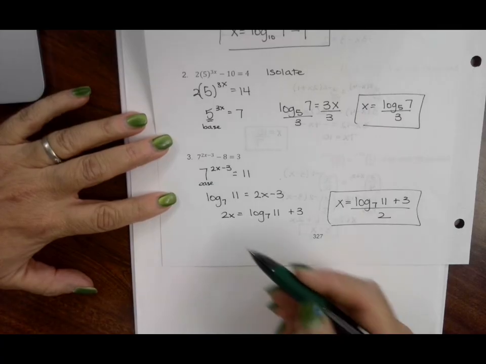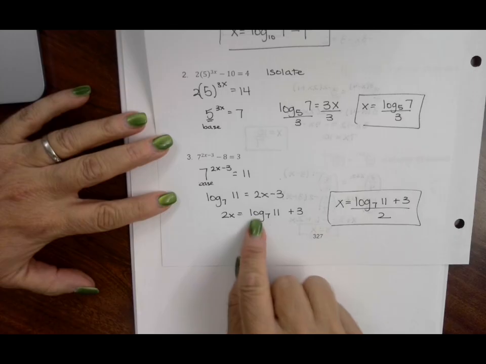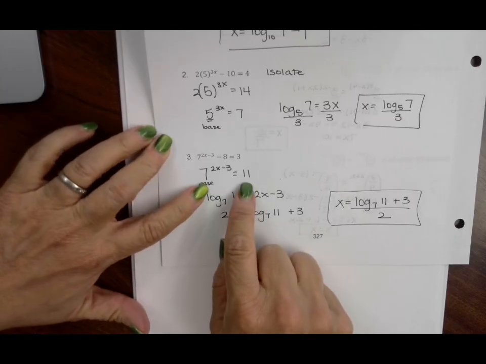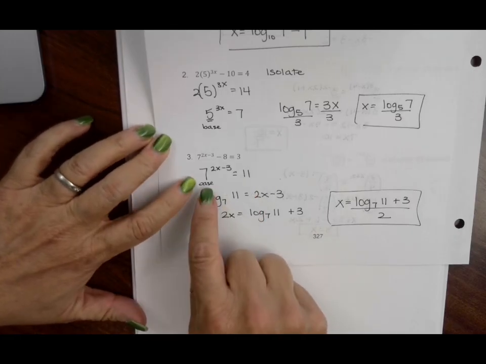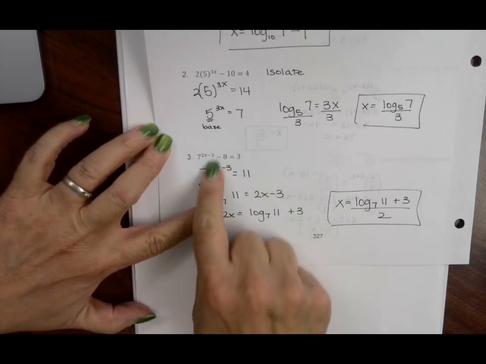Okay, now we'll practice more of these in class. But make sure when you're doing this, you just confirm that you can't get the same base, and when you can't, then you're just going to popcorn this.